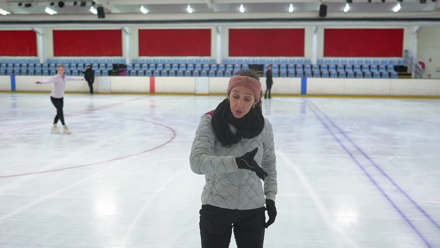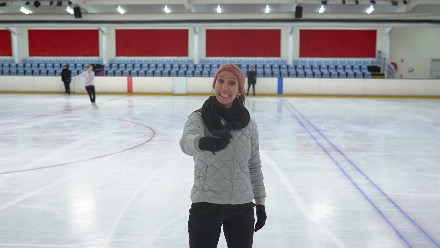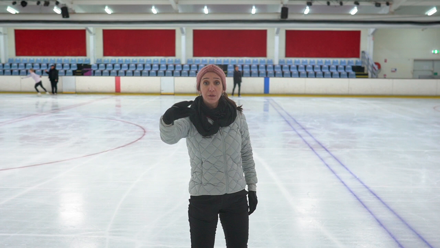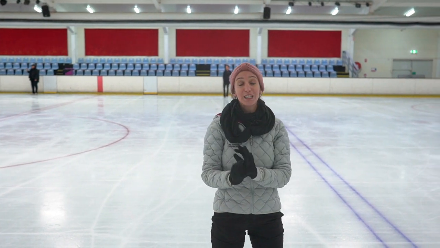And our wrists also work, yes? Wrists don't stay still. They bend, they move, they pull. We want to get those wrists involved.